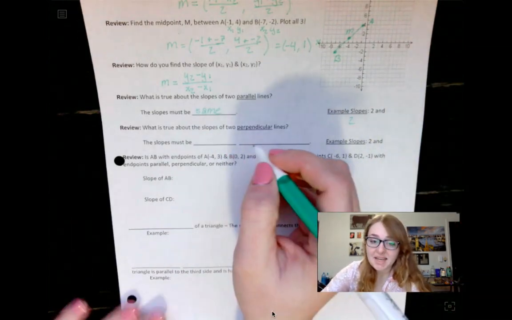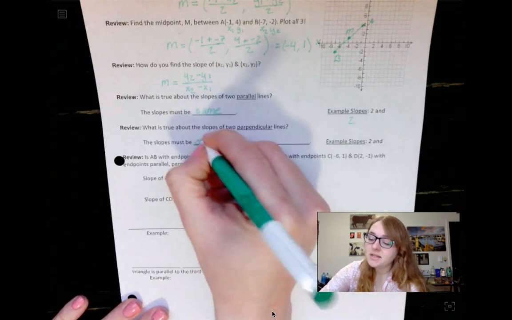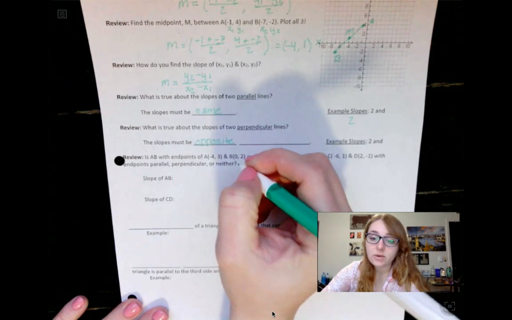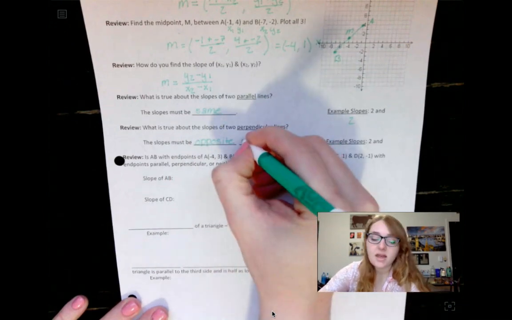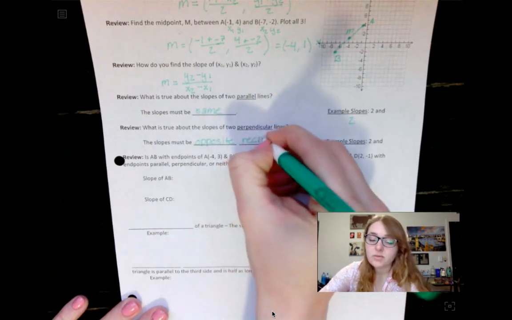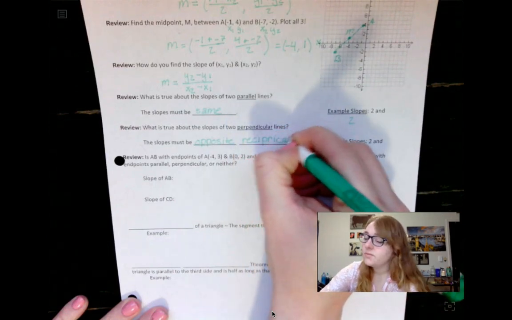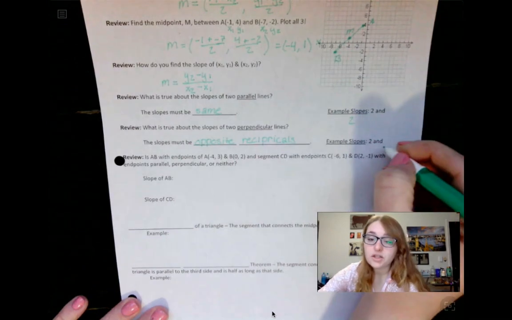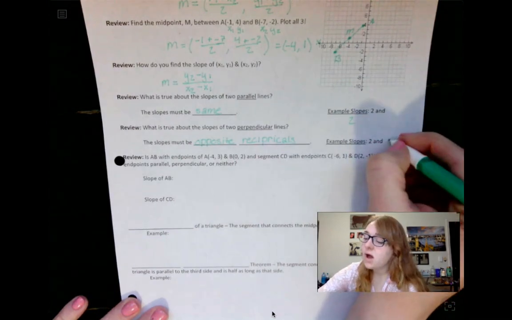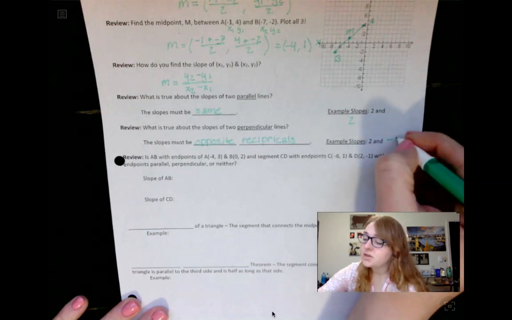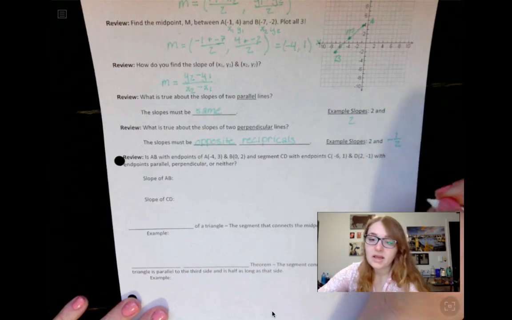Slopes of perpendicular lines are opposite, meaning that if one's positive, the other one must be negative. And then reciprocals, which means that we are going to flip the fraction. So if our starting slope is +2, our perpendicular slope is going to be negative, opposite, and then flipped. So instead of 2 over 1, it's going to be 1 over 2. So -1/2.